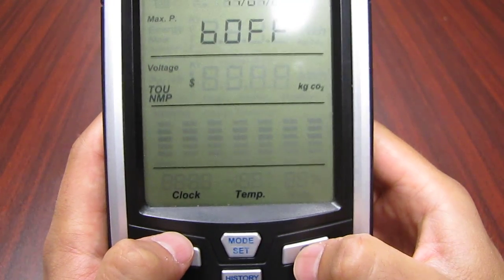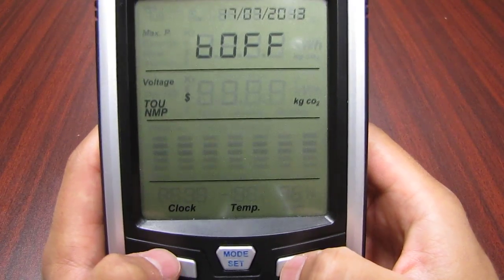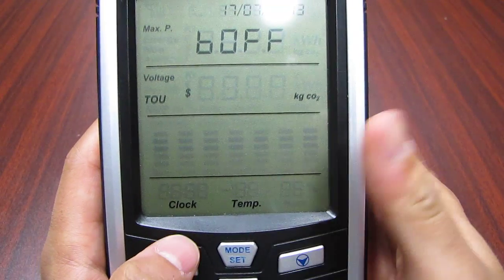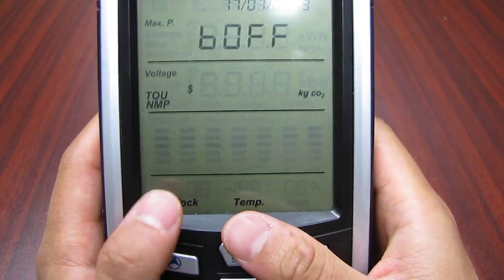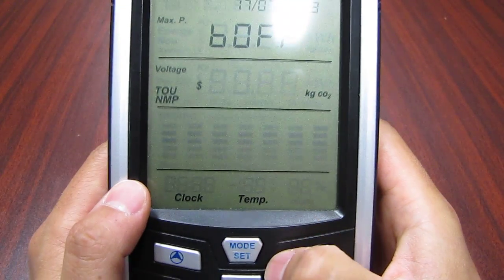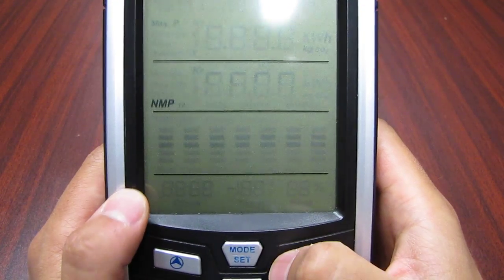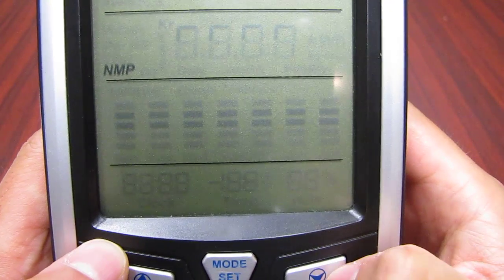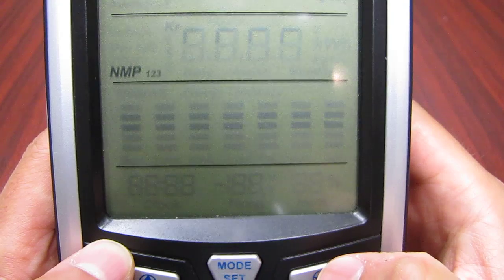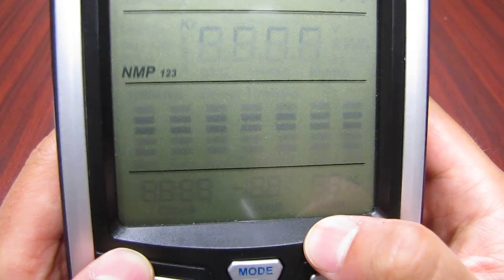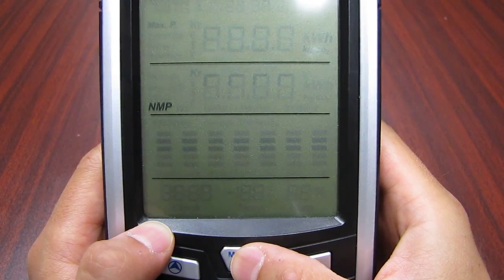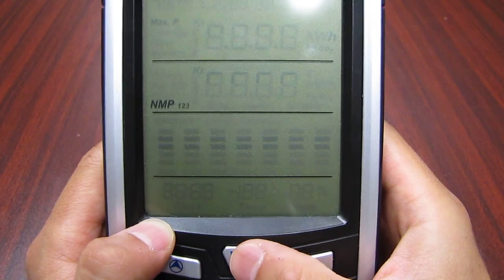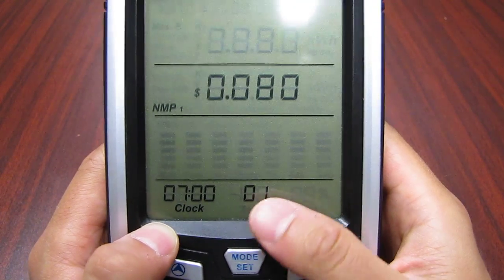Now I'm going to show you guys how to change the 3 tariff setting. So again, go to NMP, click mode set. And right here, we're going to press the down arrow key, and we're going to see 1, 2, 3. So when you see the 1, 2, 3, that means it's a 3 tariff setting. To enter this mode, click the mode set button, and there you go.